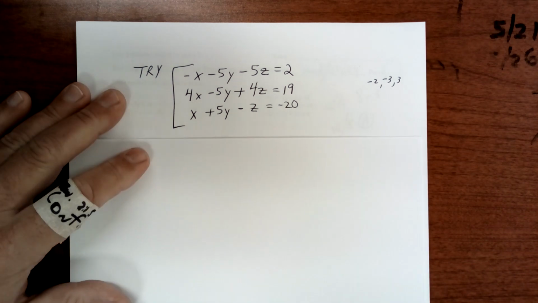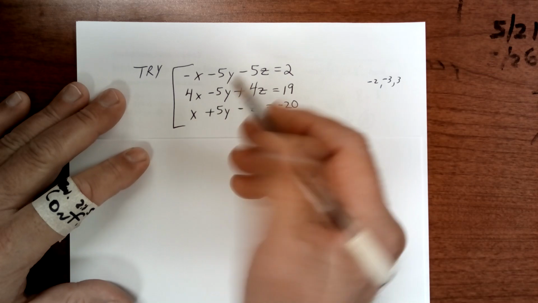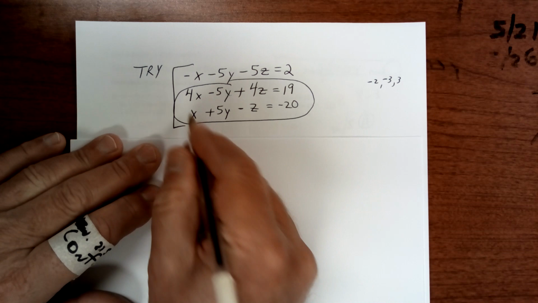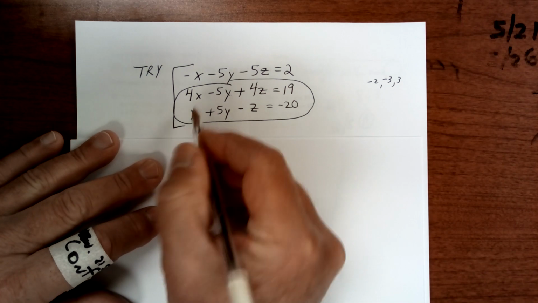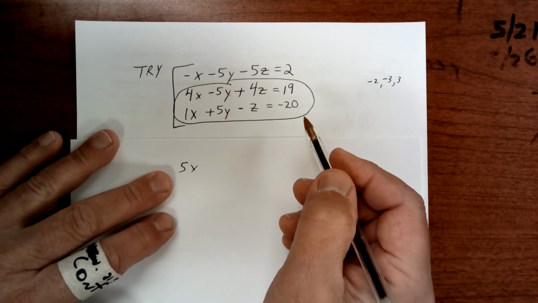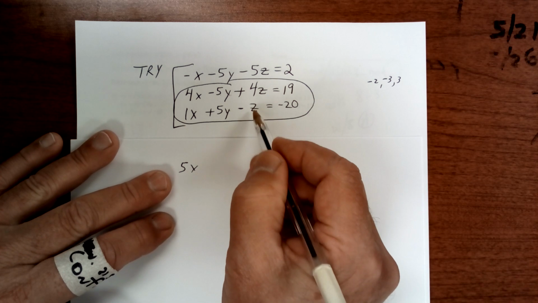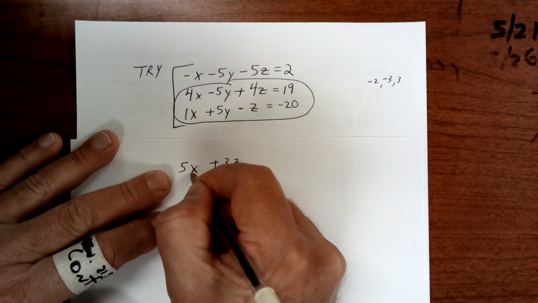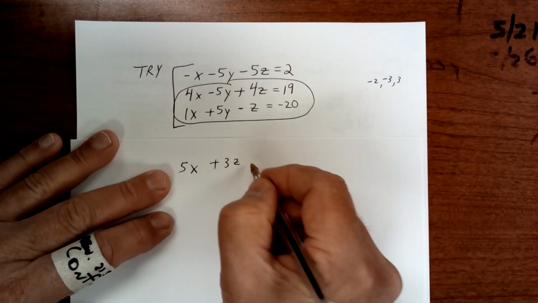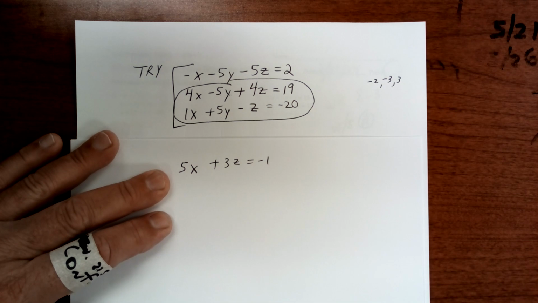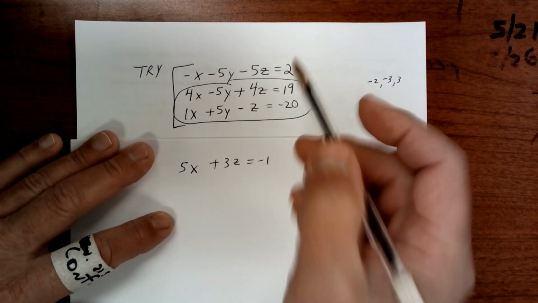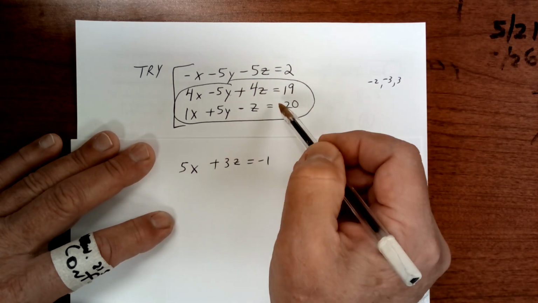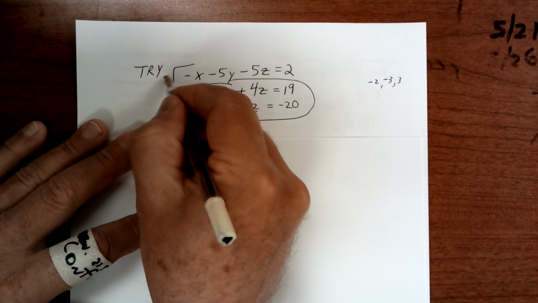All right, so all of these are 5s. I'm going to go after these two first, and then that way the y drops out. So I'm going to get 5x, right? 4 plus 1 is 5x. This cancels. That's going to give me plus 3z, and that's going to equal negative 1. Okay? All right, so at this point now, we've got to include this equation since we didn't use it with one of these. I'm going to do the first and the last.